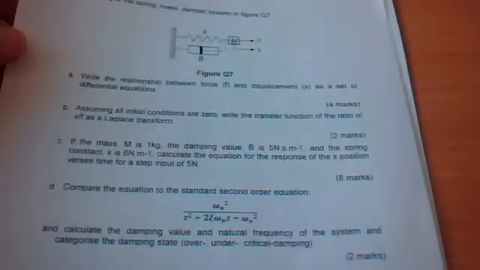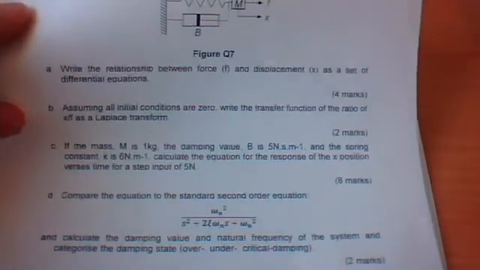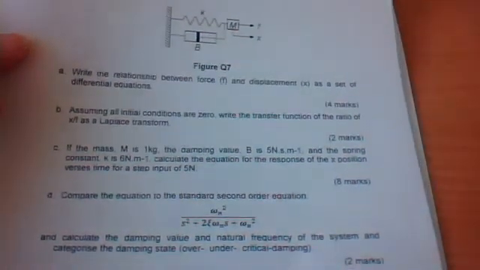Question 7. Referring to the spring mass damper system, write the relationship between force and displacement as a set of differential equations.